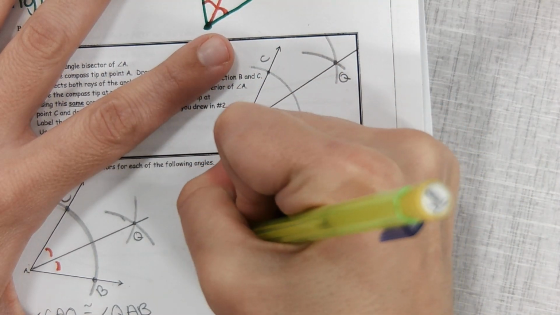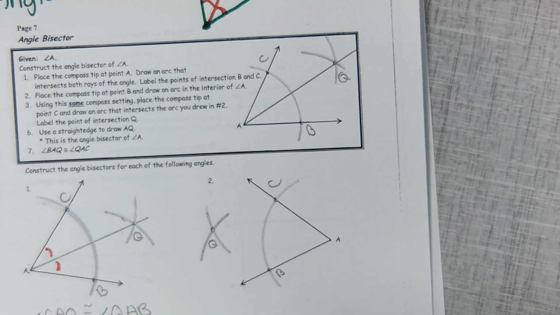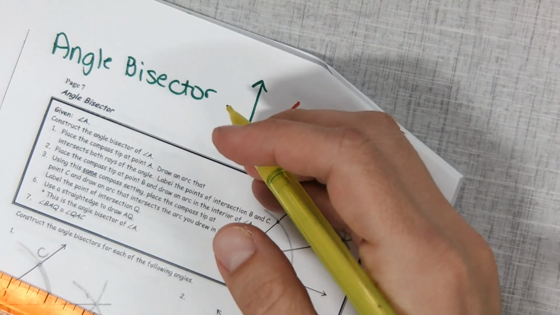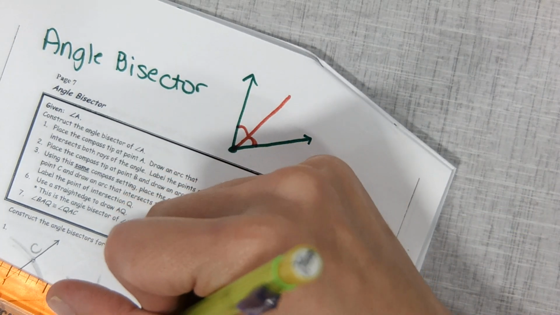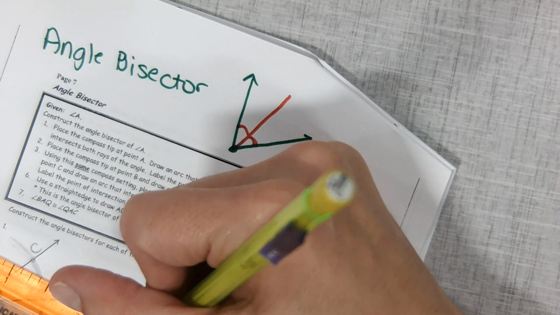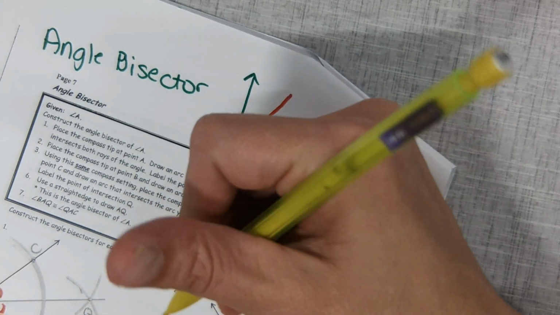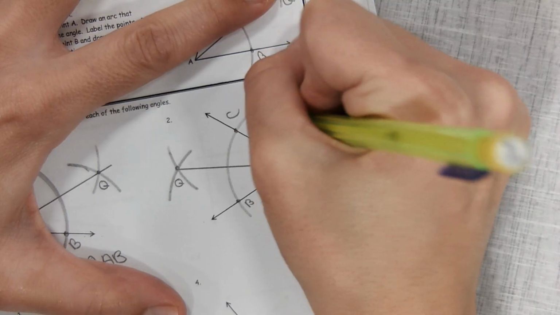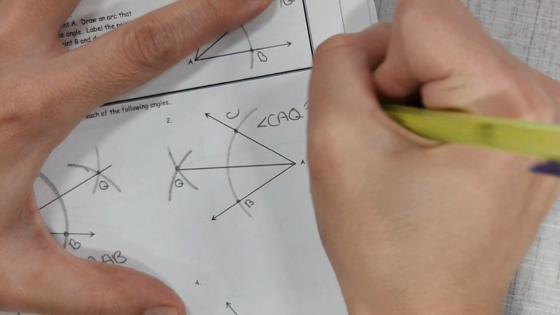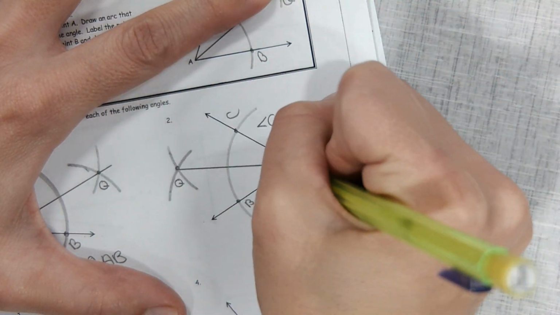That's point Q. And then last step, connect Q to A. So angle CAQ is congruent to angle QAB.